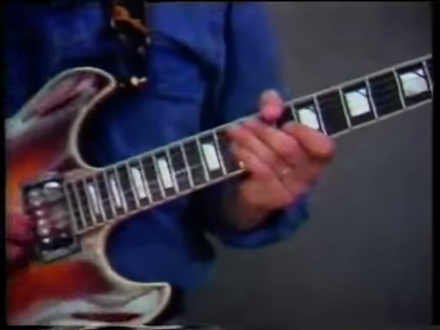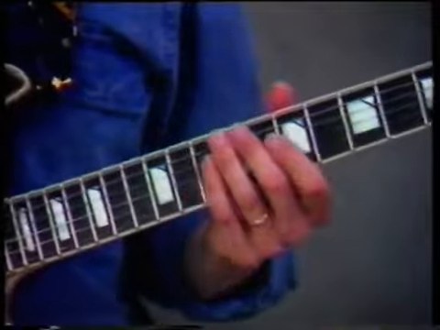Now we'll move to the last 4 bars of the same progression, and the first chord will be a G, then it'll move down to F, and then back to C. So here we are with the rhythm section. 1, 2, 3, 4.